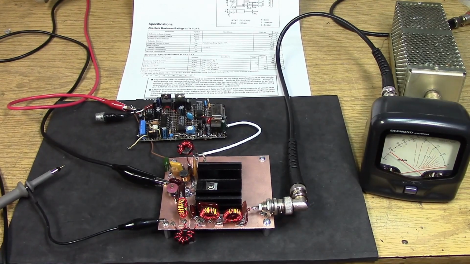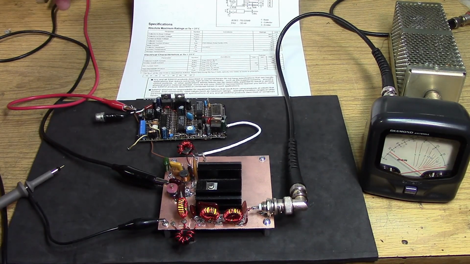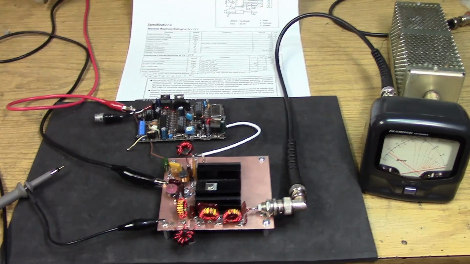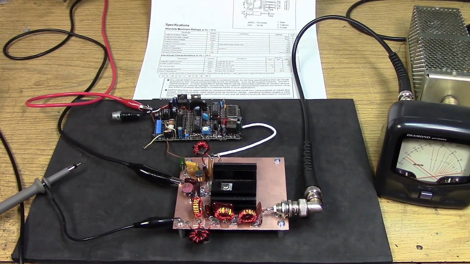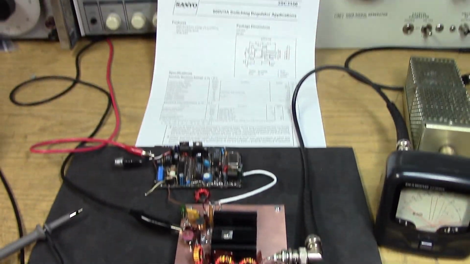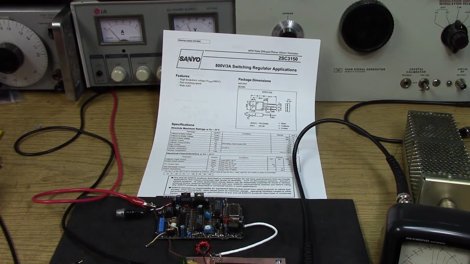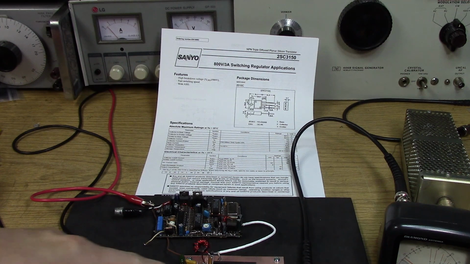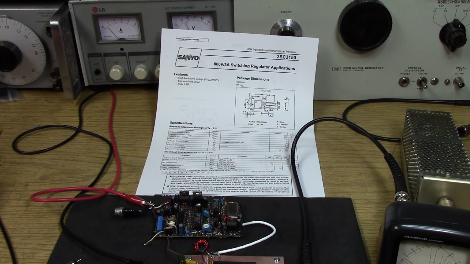So I would not call this a victory, because we're drawing half an amp at 15 volts. That's around 7 watts input. Give a watt to this, 6 watts input. And we're only getting 2 watts out. That's not very good efficiency. So I don't think the 2SC3150, right out of the ATX power supply, is a great way to start with our Class E experimentation.